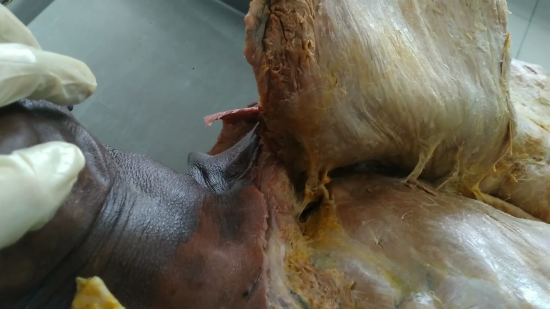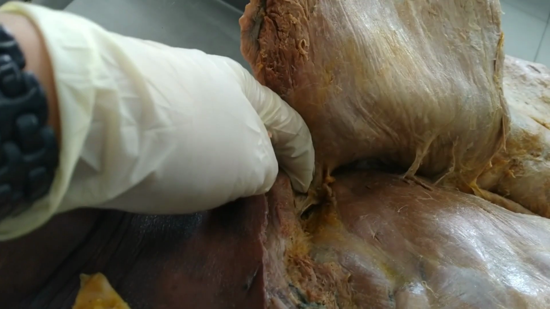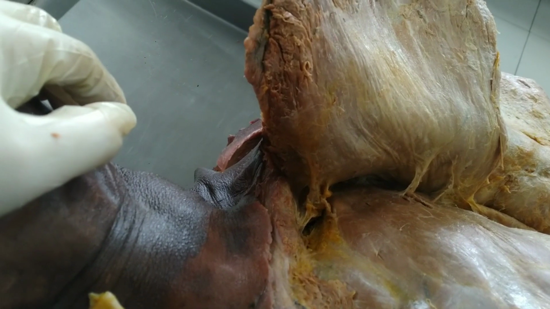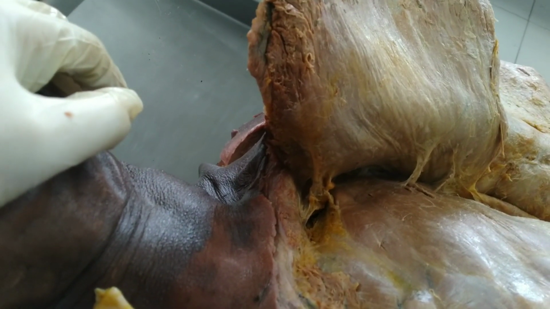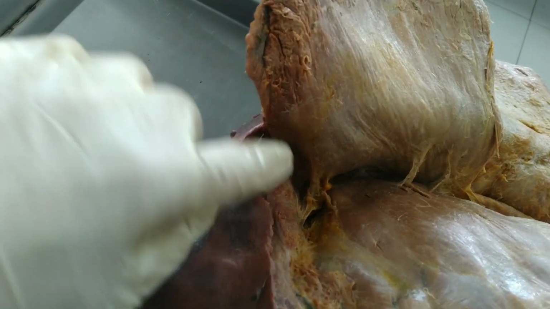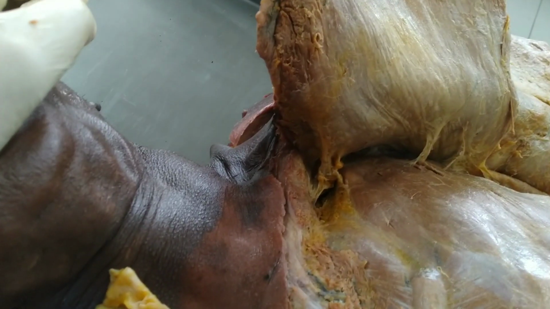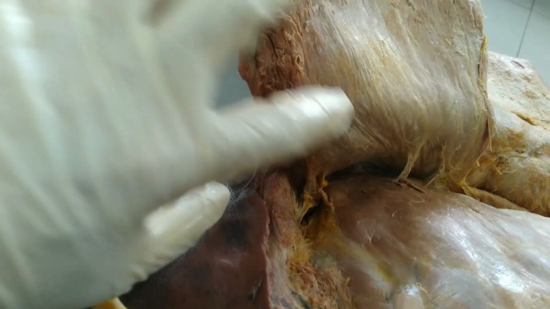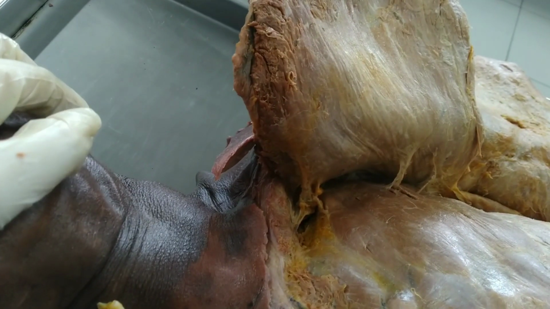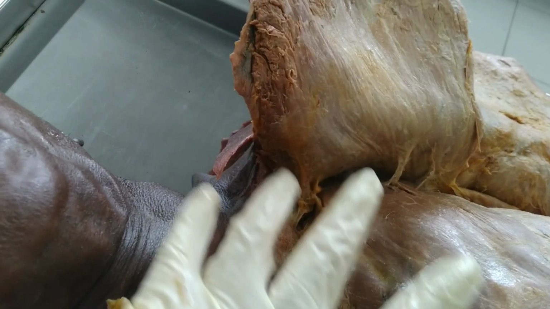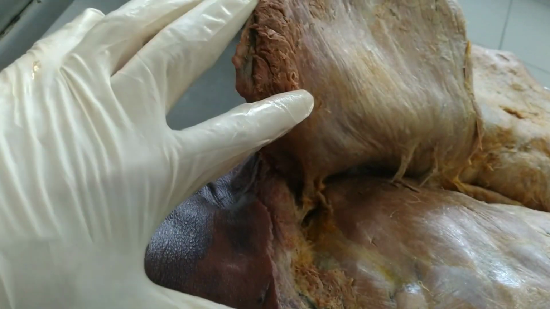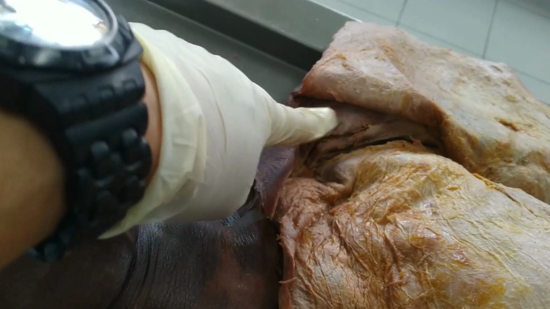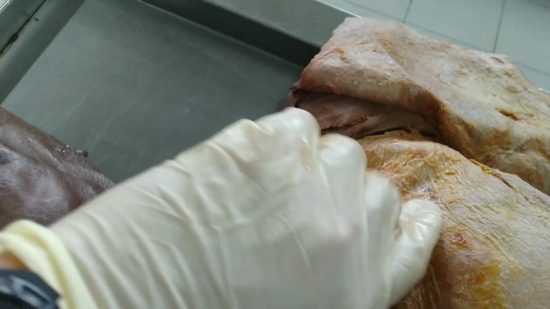The thoracoacromial trunk arises from the axillary artery. It will have branches going to the muscles and other soft tissue structures here, not only in the anterior chest, but also going to the shoulders.